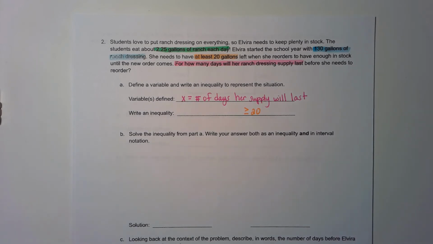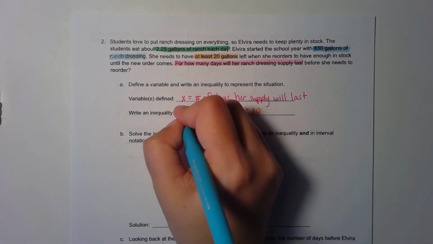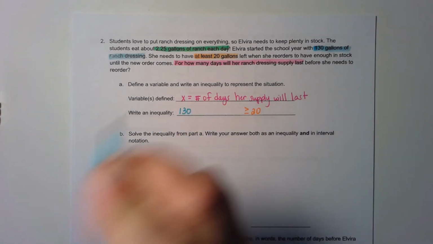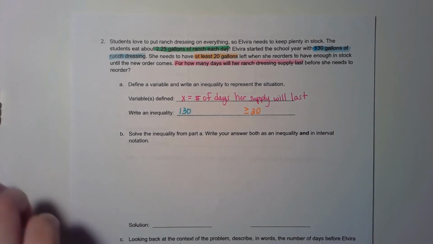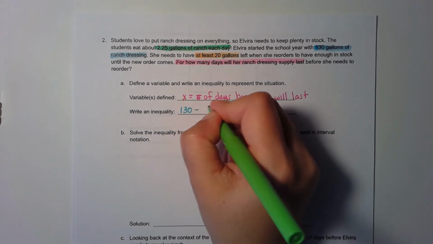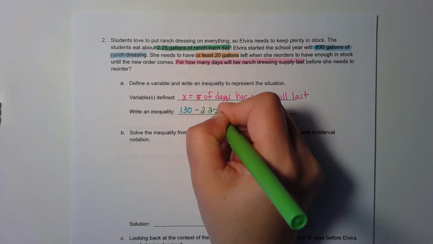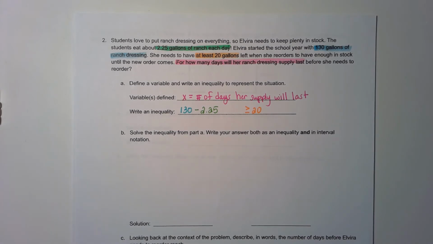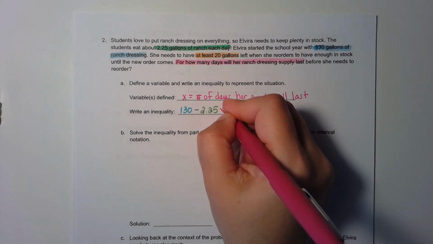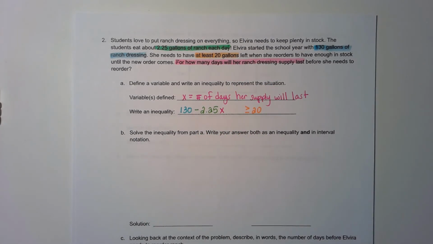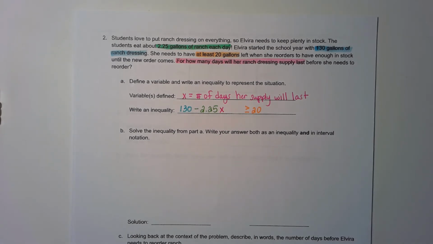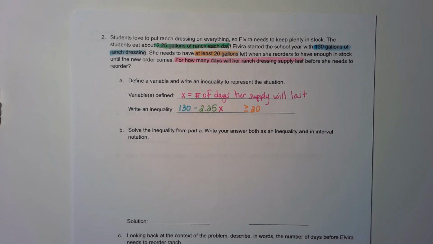So she started with 130 gallons of ranch dressing. That's going to be my first number. And she is going to be subtracting 2.25 gallons of ranch each day, which means that's going to repeat. So I'm going to put the X there next to the 2.25, and that's my inequality. The X always goes next to the number that repeats, and in this case, we're subtracting because if you're eating the ranch dressing, it's going away. You're subtracting it for how much you have.